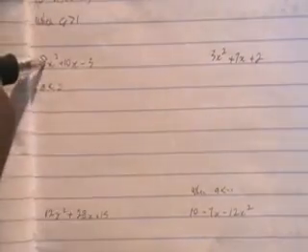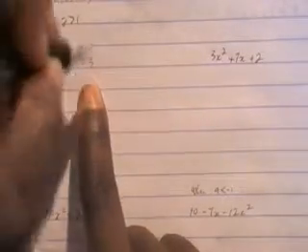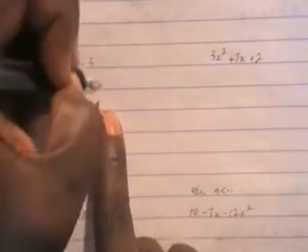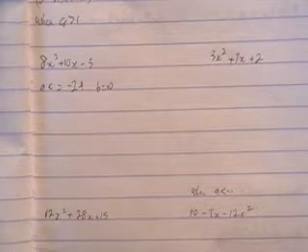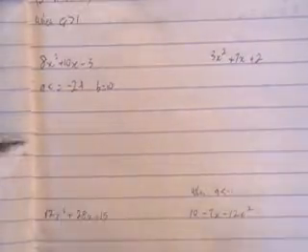Let's go to when a is greater than 1. When a is greater than 1, again, you have to do AC. AC is 8 times 3, and 8 times minus 3 will give you minus 24. And our b is equal to 10. So give me two factors. When you multiply them, you'll get minus 24, and when you add or subtract them, you'll get 10.